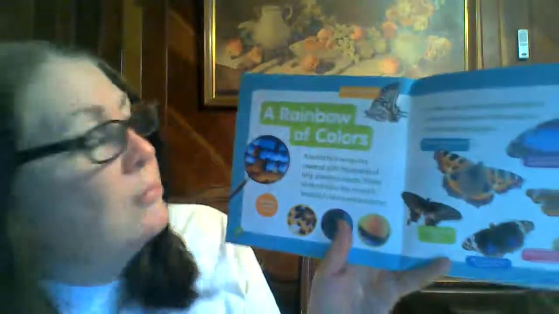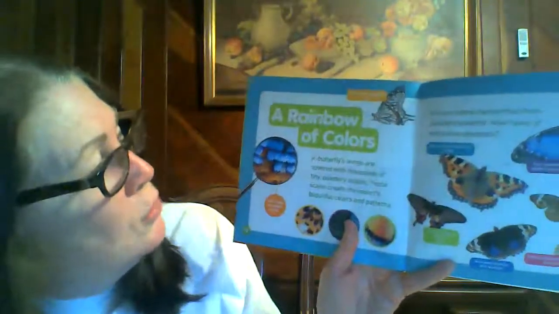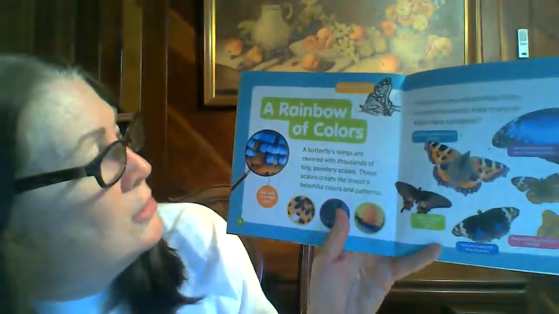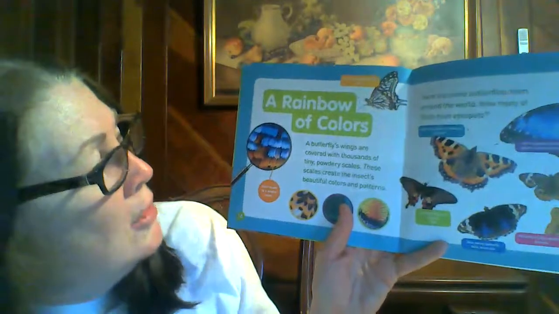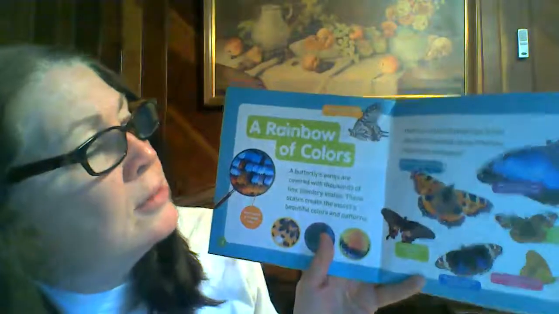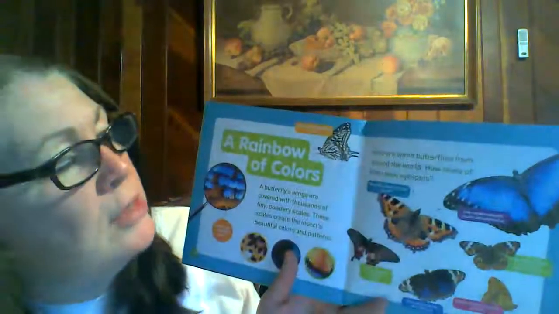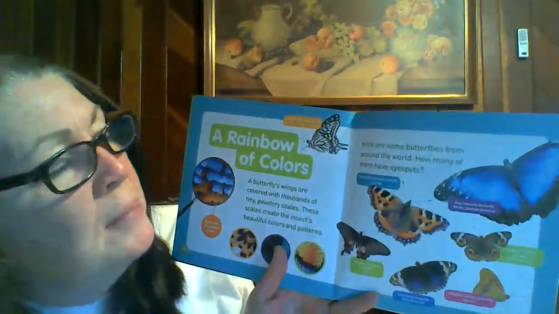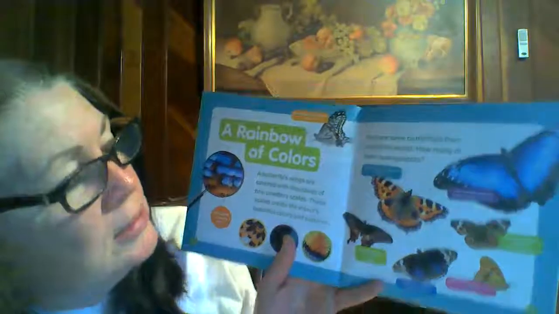A rainbow of colors. A butterfly's wings are covered with thousands of tiny powdery scales. These scales create the insect's beautiful colors and patterns. Here are some butterflies from around the world. How many of them have eye spots?